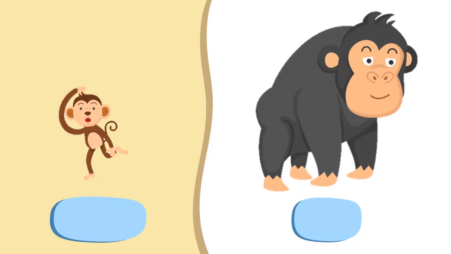Look at the picture carefully and choose the big animal. A gorilla is big or a monkey is big? Yes, right. A gorilla is a big animal and a monkey is small. Well done.